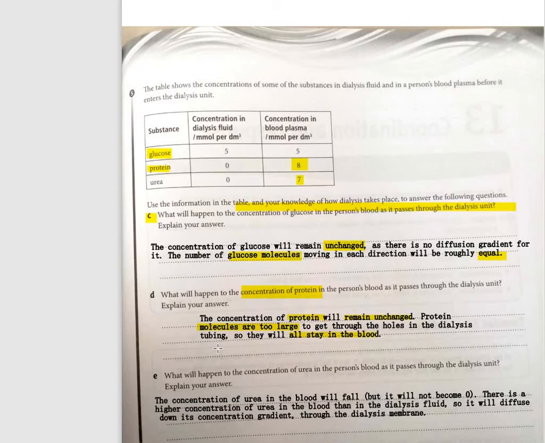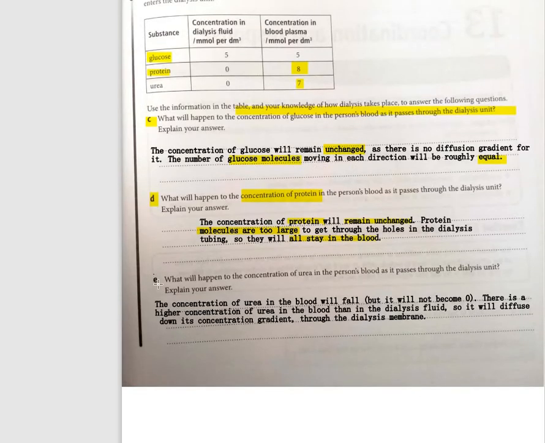So nothing will happen to the concentration of protein, it will remain unchanged, or you can say it will remain the same. It's the same thing, and they'll all stay in the blood. Okay, so don't be confused, because protein is not part of the filtration process, so remember that. All right, so now that we're done with part D, let's move on to part E.